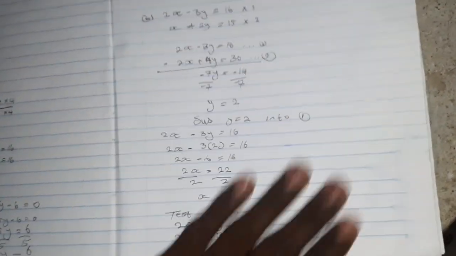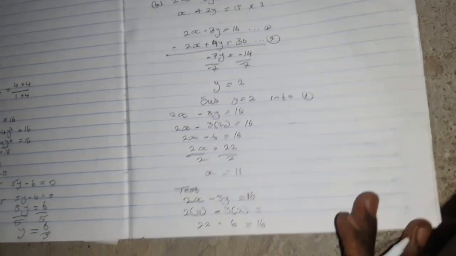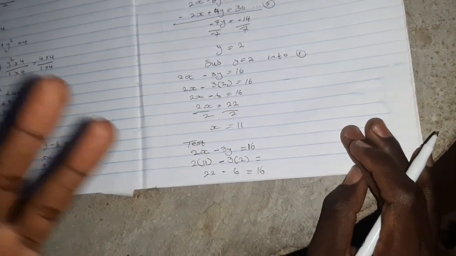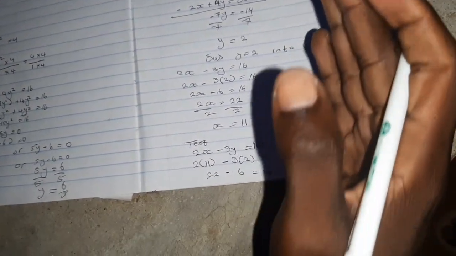For more information, you can continue with the remaining topics. These are the topics that we have shared, which were for the elimination and substitution methods.